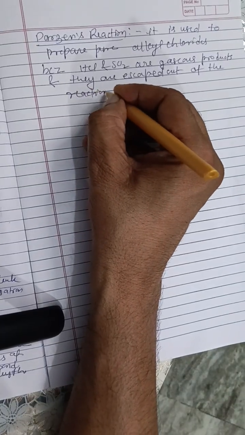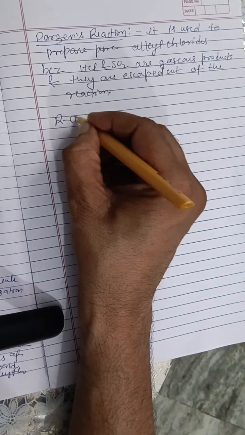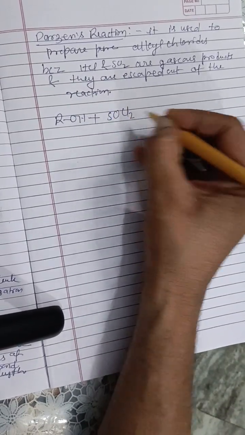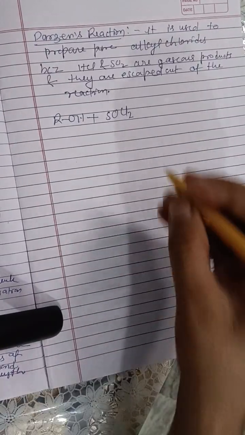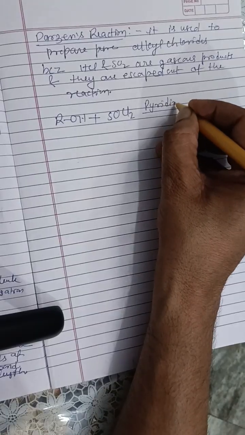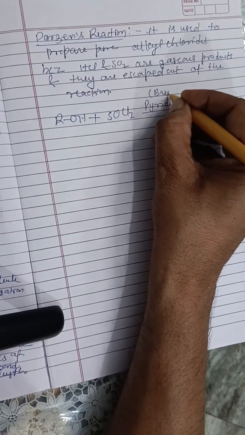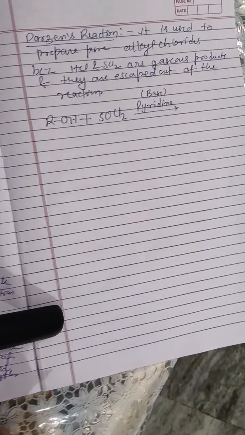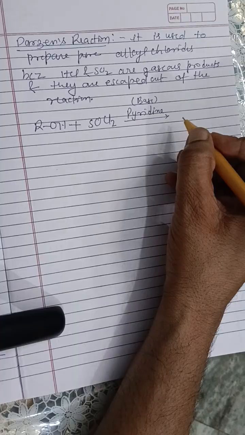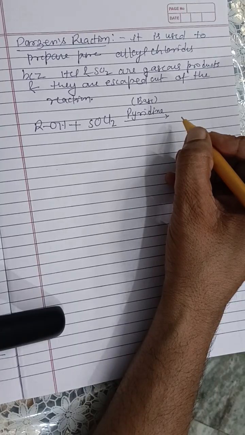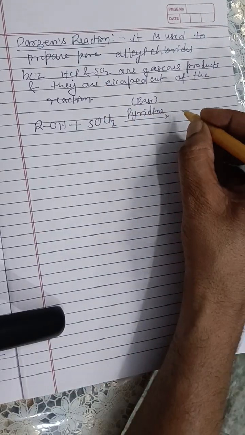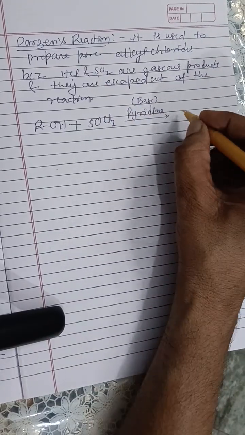Alcohol on reaction with SOCl2, this is called thionyl chloride, in presence of pyridine. Pyridine is a base. It is used to absorb SO2 and HCl, and those which are not absorbed, they are the gaseous products, so they will escape out of the reaction and will give rise to pure alkyl chloride.